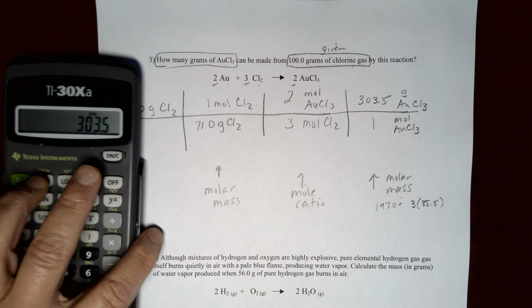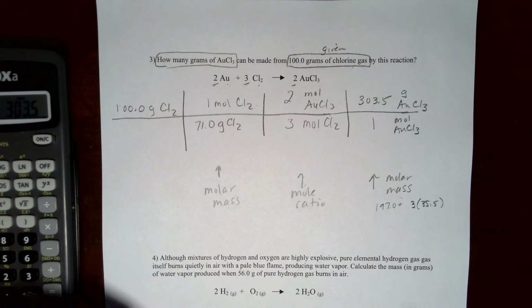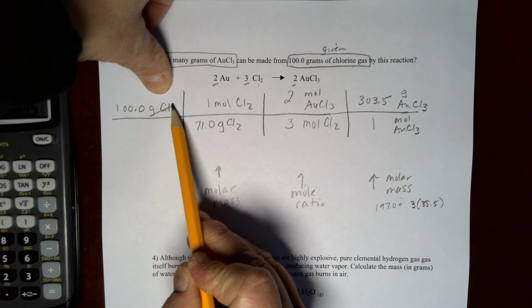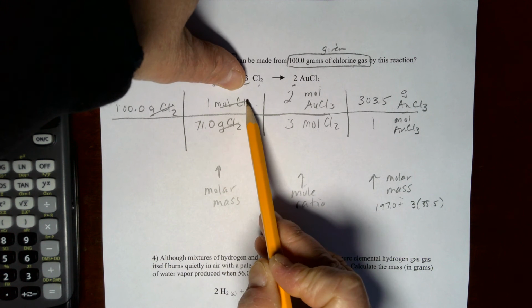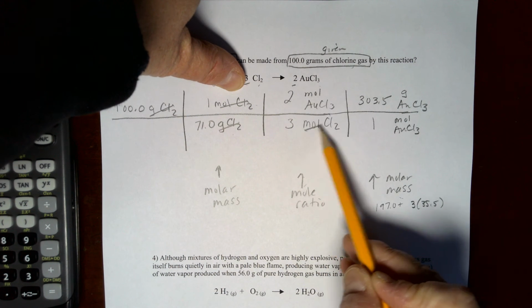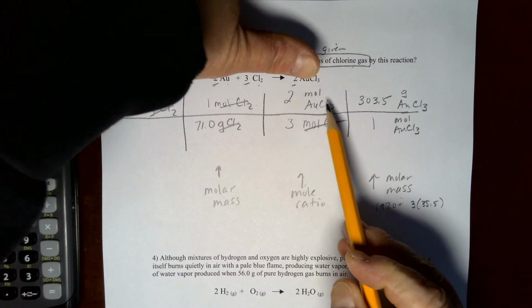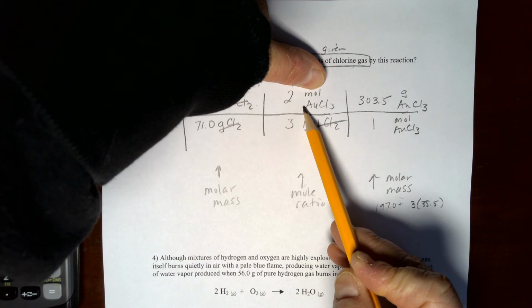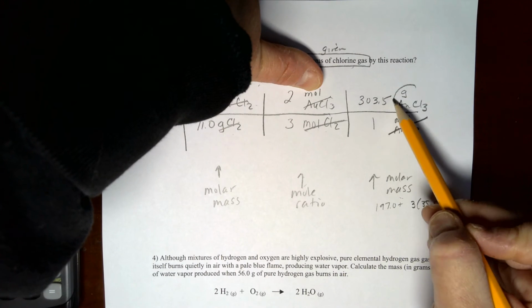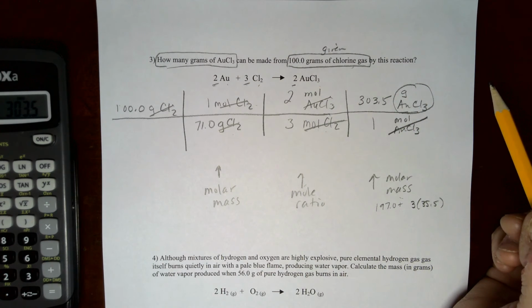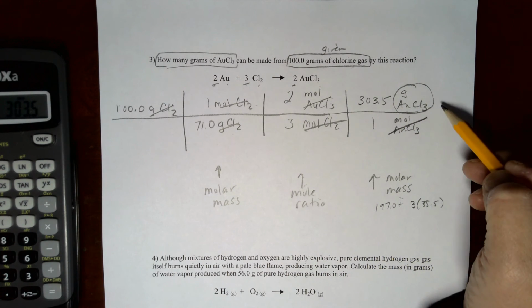All right. So let's take a look at the problem. I've set it all up. Let's make sure our units are canceling. Grams of Cl2 are going to cancel with grams of Cl2. Moles of Cl2 are going to cancel with moles of Cl2. Moles of AuCl3 will cancel with moles of AuCl3, leaving me with my unit of grams of AuCl3.